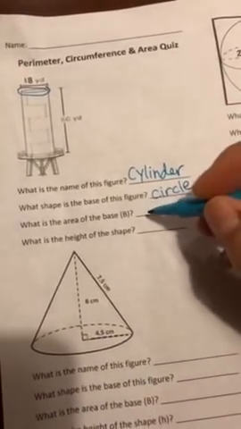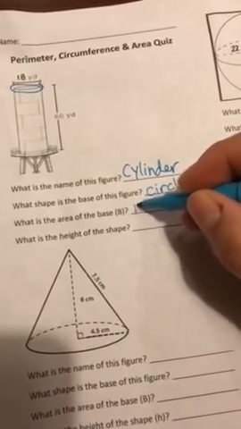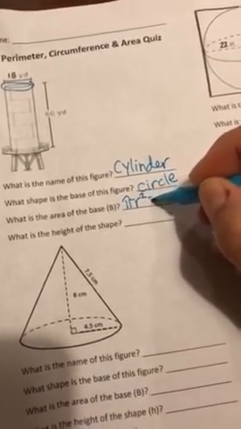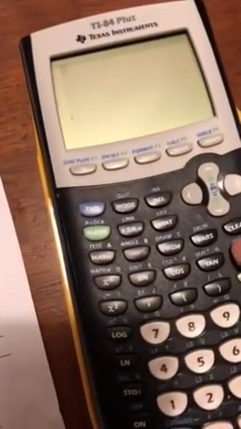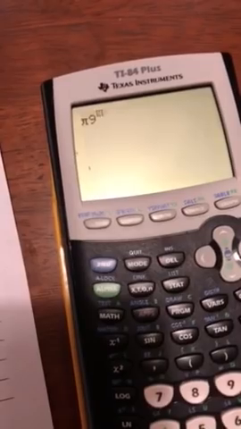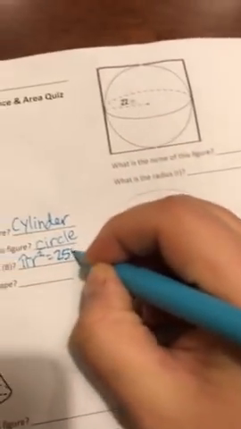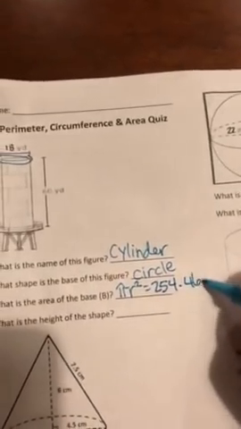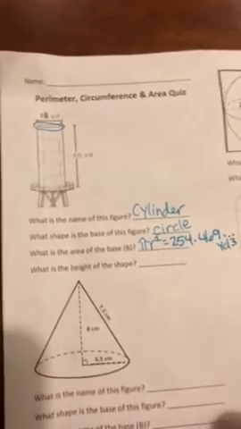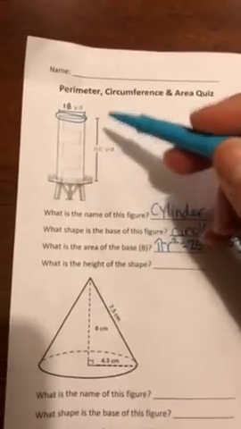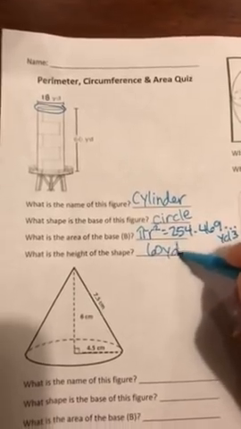What is the area of this base? So to find the area of the base, you have to do pi r squared. You take that over to your calculator, and you'd hit second pi. The radius is half of 18, so that would be 9, with an exponent of 2. So the area of the base would be 254.469 ... yards cubed. And then what is the height of the shape? This is how tall it is, so it is 60 yards.